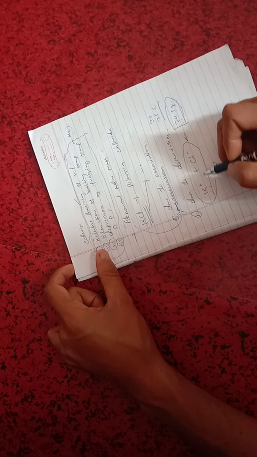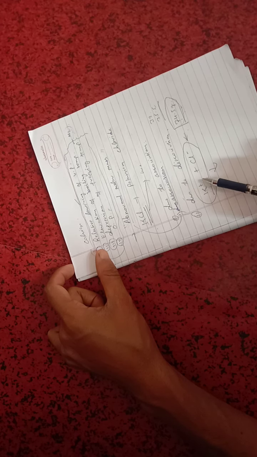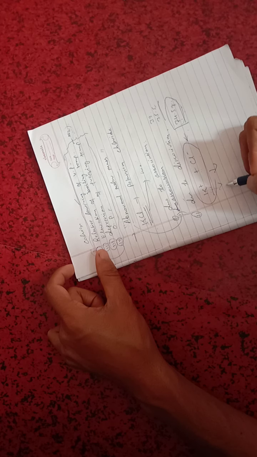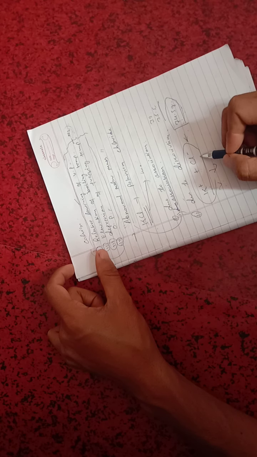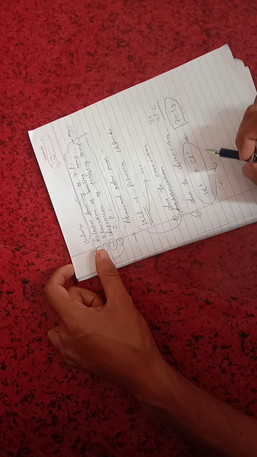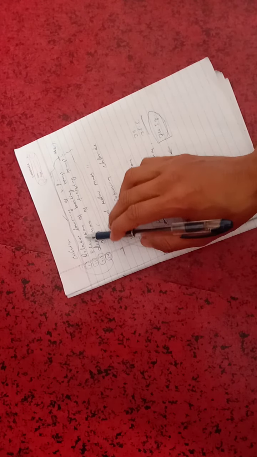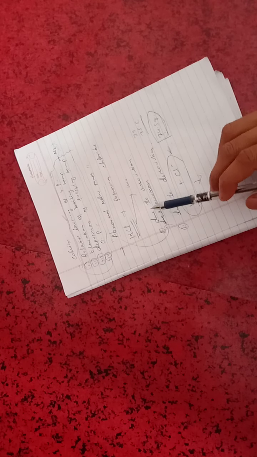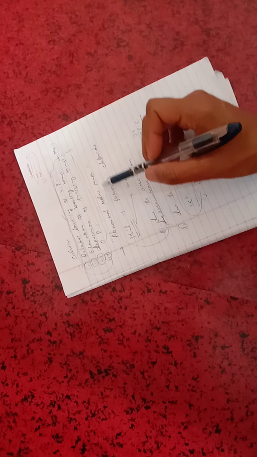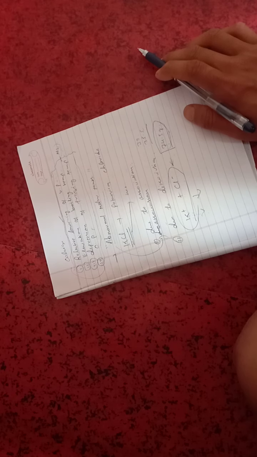When this salt dissociates into potassium ion and chloride ion, the molecular mass will change, because 39 grams per mole and 35.5 grams per mole will form. Under those conditions, the colligative property will change. Such behavior is observed as abnormal molar mass because of dissociation and association.